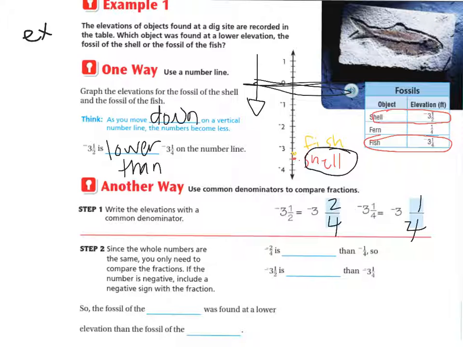Hold on, let me read this. -2/4 is less than -1/4, so -3.5 is less than -3 and 1/4. So the fossil of the shell was found at a lower elevation than the fossil of the fish.